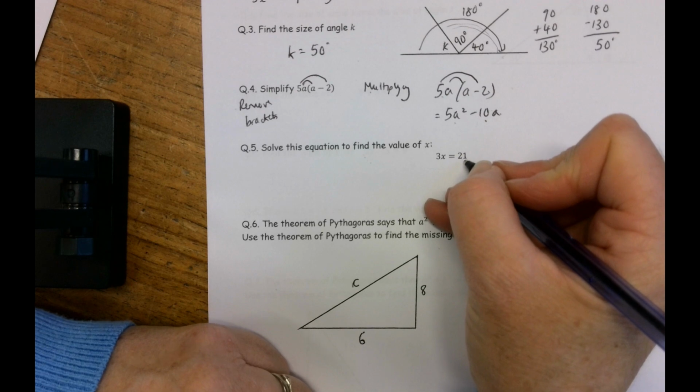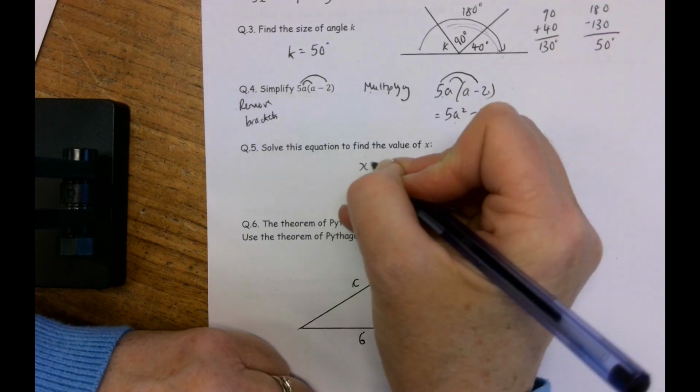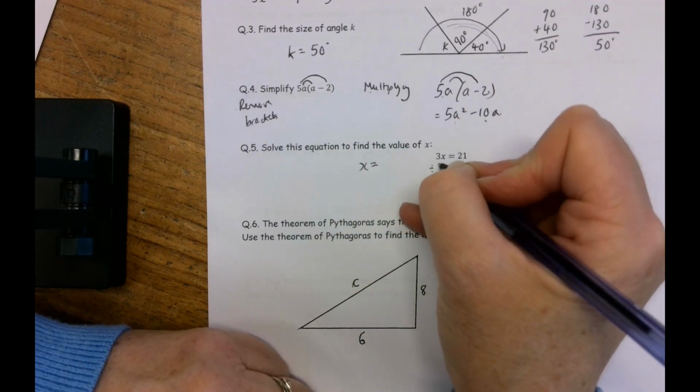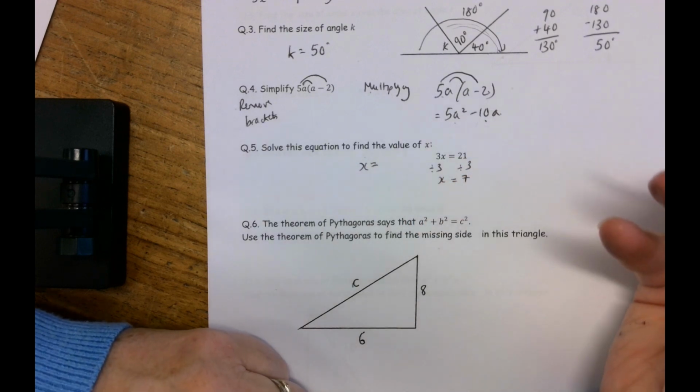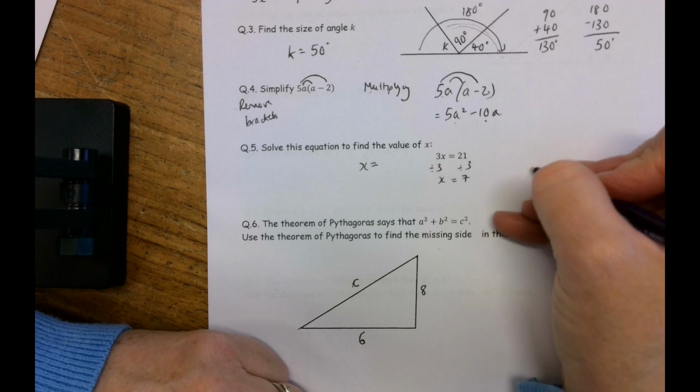Solve this equation to find the value of x. So we want to know what 1x equals. There's 3 x's. I want 1x, so I divide by 3. 21 divided by 3 is 7. So x is equal to 7.